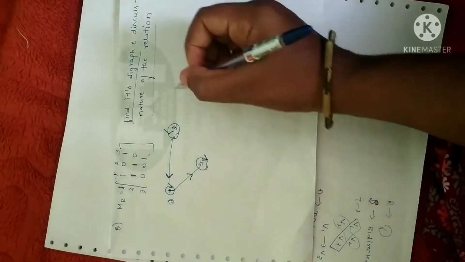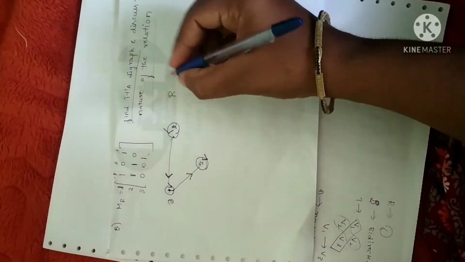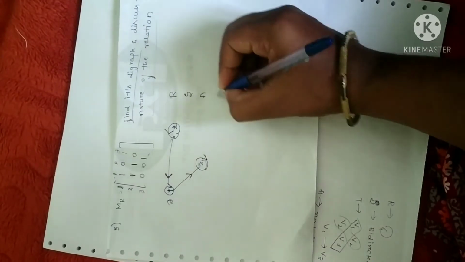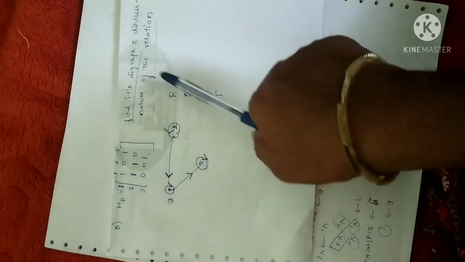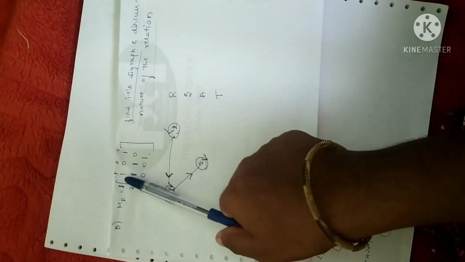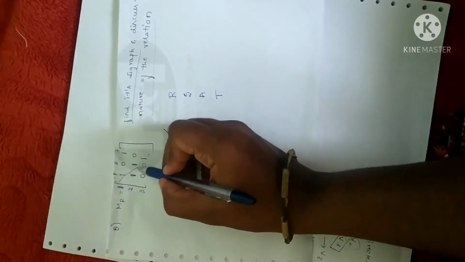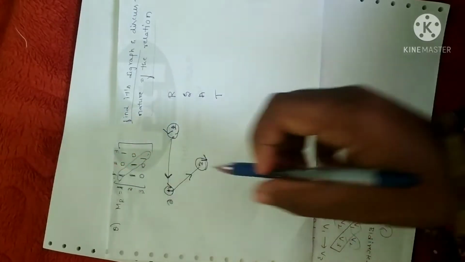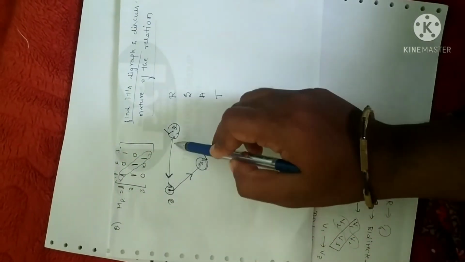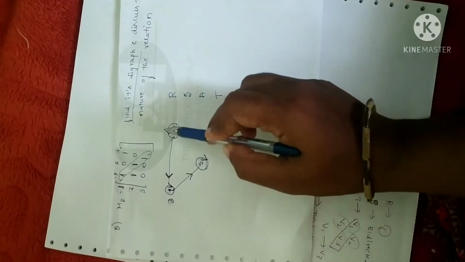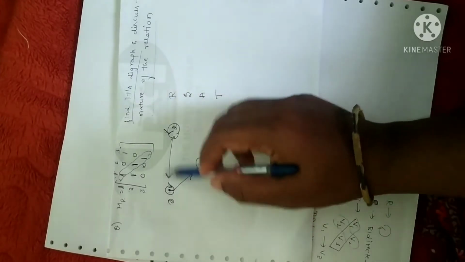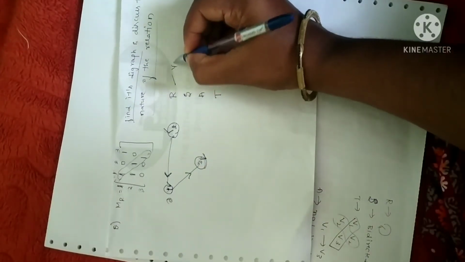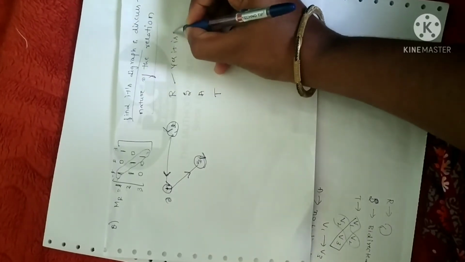Fine. So now let's talk about the nature of the relation: reflexive, symmetric, antisymmetric, and transitive. Reflexive, just by looking at the matrix we can decide it is reflexive, right? Why? Because look at the principal diagonal elements. As I already told you, when all the principal diagonal elements are 1, it is reflexive. Now look at the digraph, all the vertices have self loops, right? So when all the vertices have self loops, it is reflexive. Yes, it is reflexive.